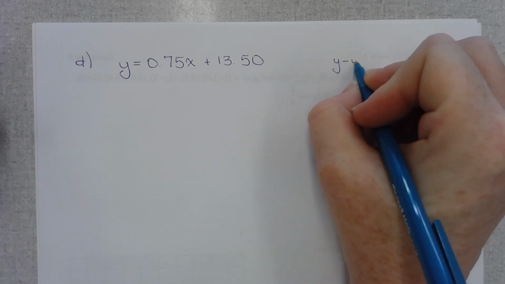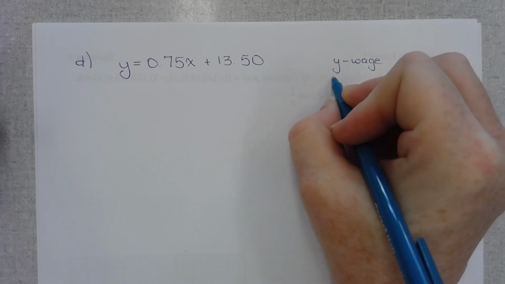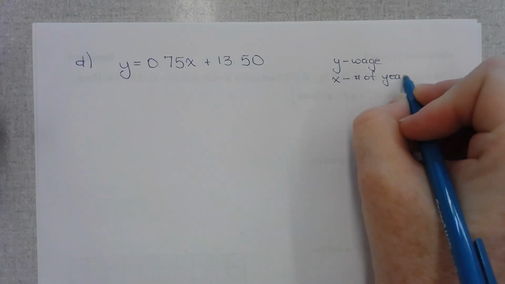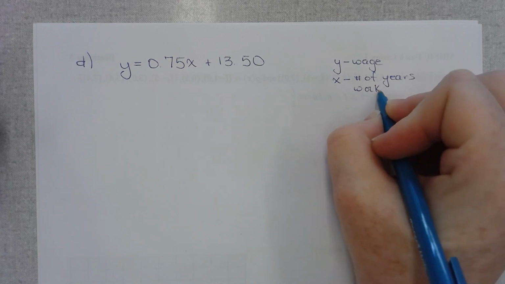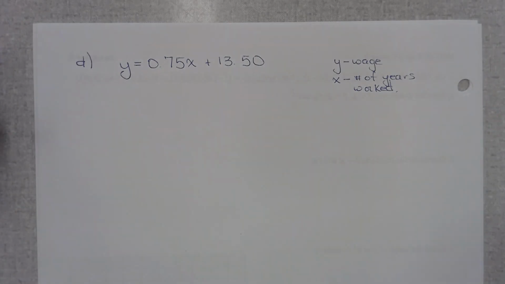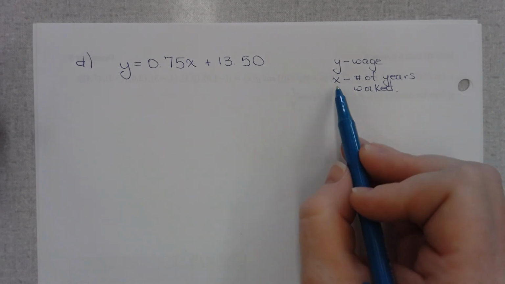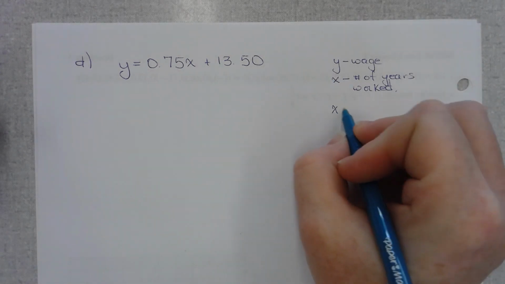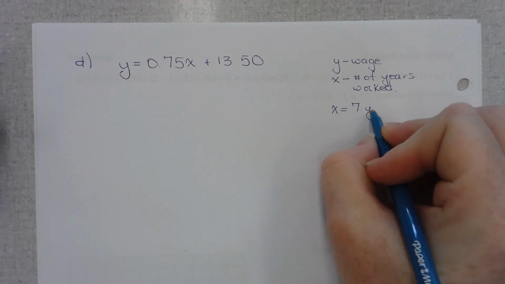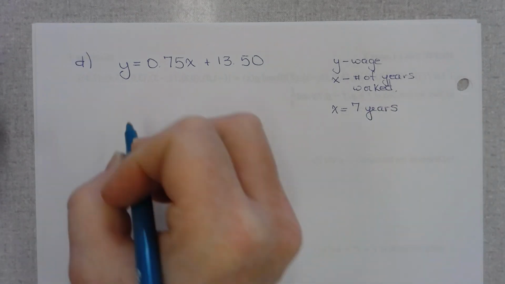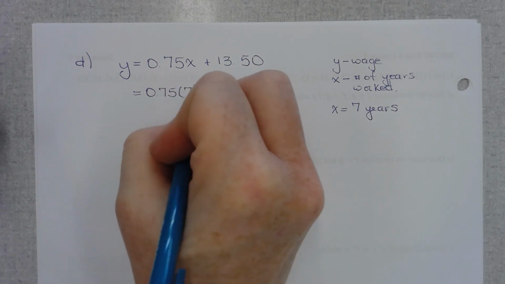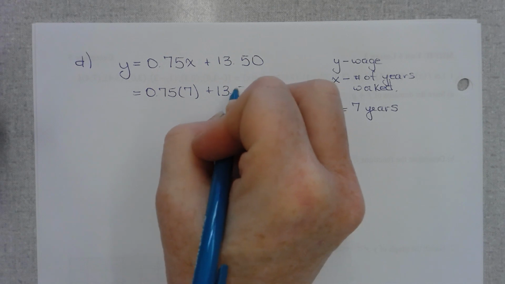So if y is the wage and x is the number of years worked. And in this case, when we read the question, it says that Maria has been working at the lab for 7 years. So that means that the variable that we're going to replace has to be x. So x is equal to 7 years. So I'm just going to plug that into this equation. So I have 0.75 times 7 plus 13.50.